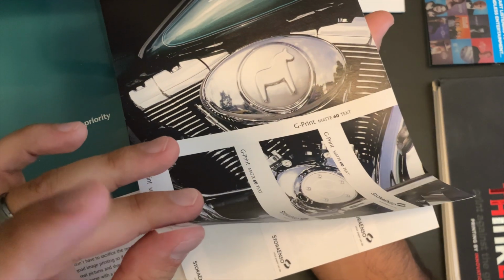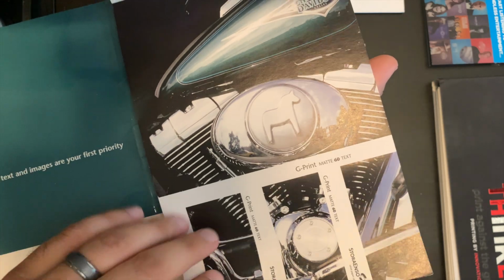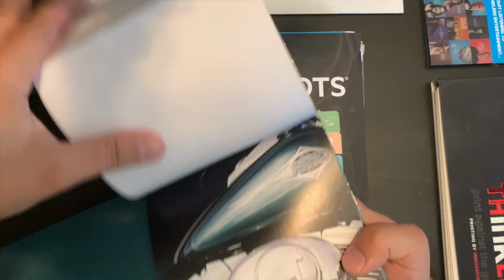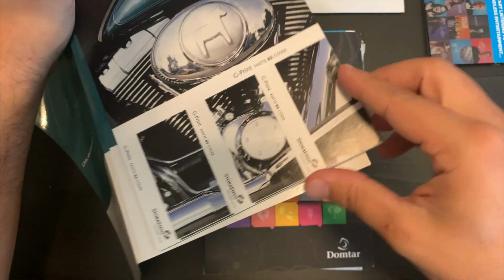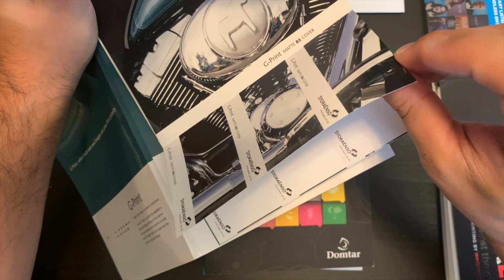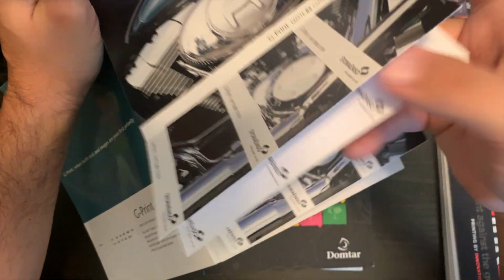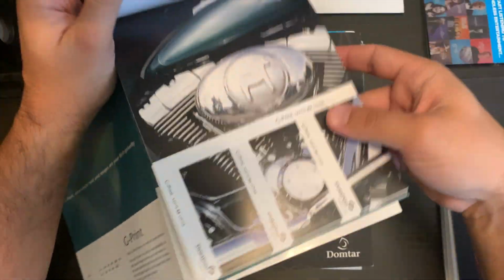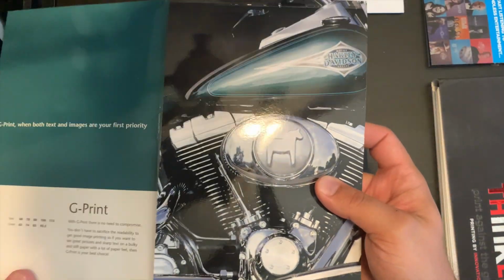It's a 60 pound text, so it's rather thin. But as I go through the book here, I'm gonna get more and thicker. The weight is going to get thicker. This is an 85 pound cover, and it gets thicker, and it's still a matte finish. So there are a lot of different glossy finishes that we can get to as well.